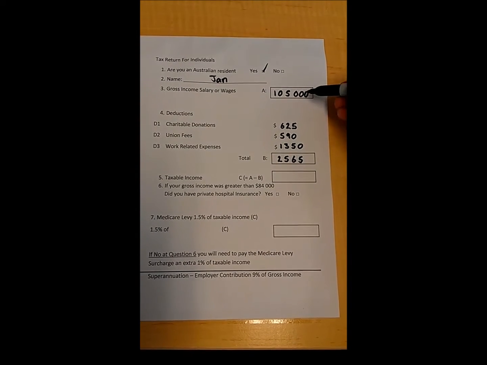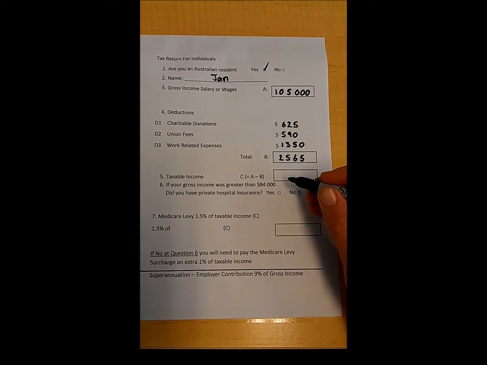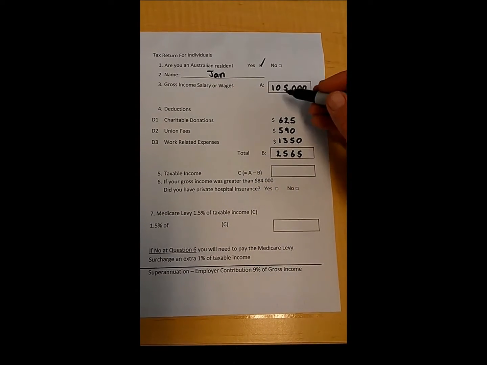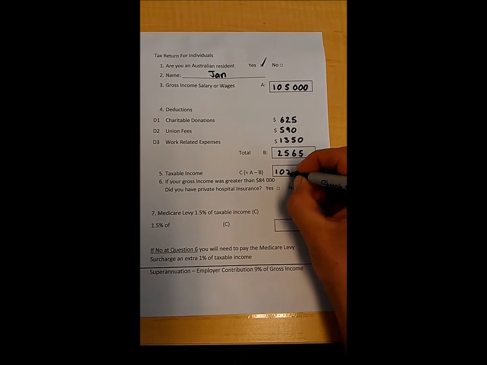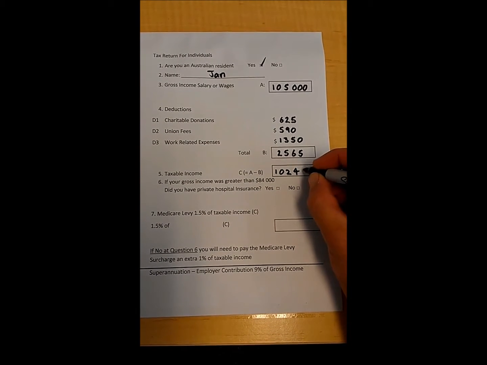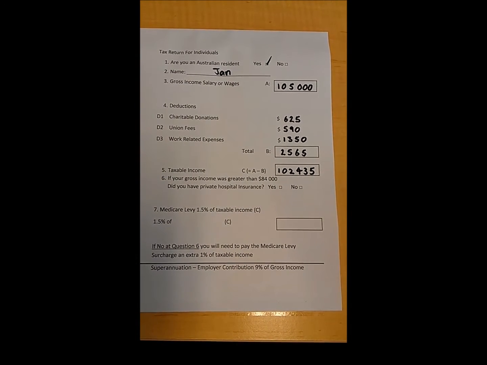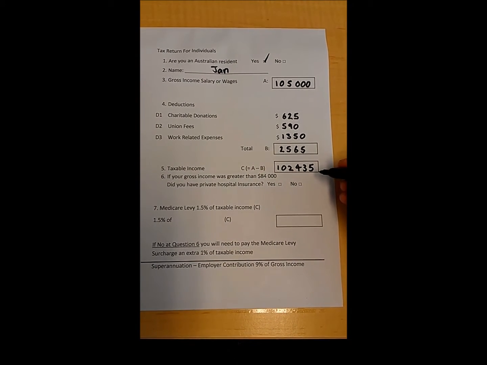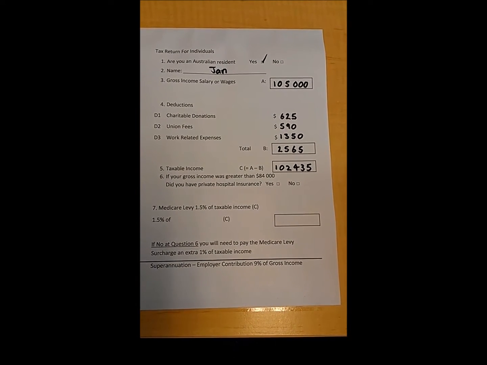So gross income minus the deductions gives me the taxable income here. So the taxable income will be A take away B. If I do that, I get $102,435. And so now that's our taxable income, and it's this income that will be used to calculate the Medicare levy. But there is a little catch with the Medicare levy.